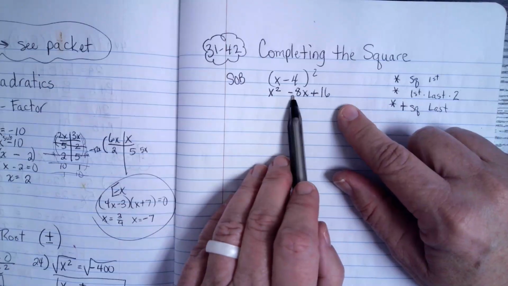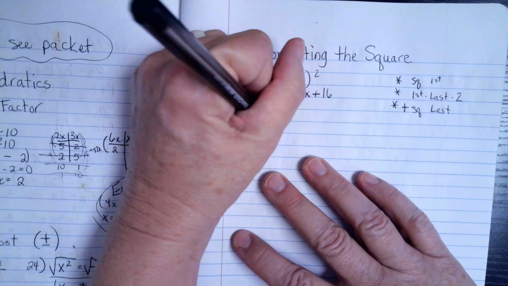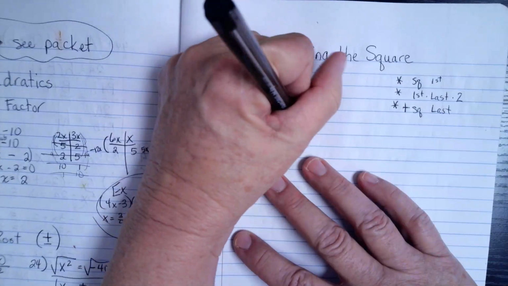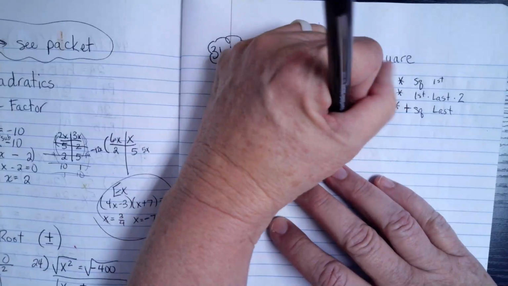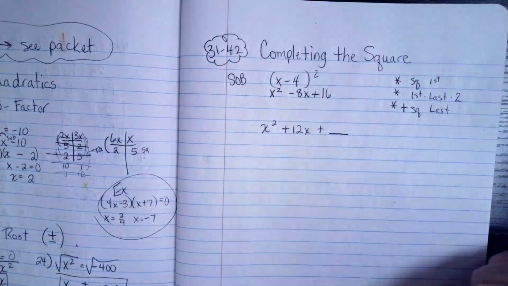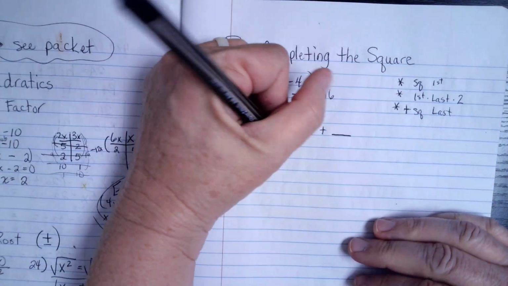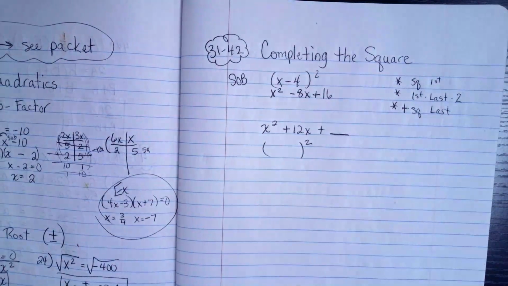Yeah, but here's what I'm going to do. I'm going to forget to give you the complete trinomial. That's completing the square. So I'm just going to put a blank right here because the constant is not known to you. And I'm wondering if you could figure it out.